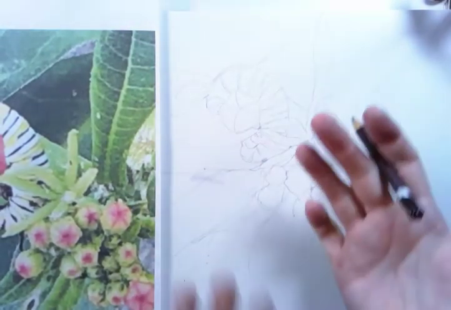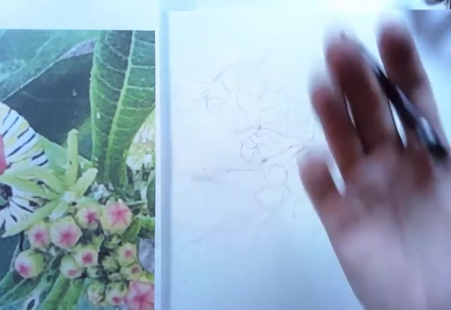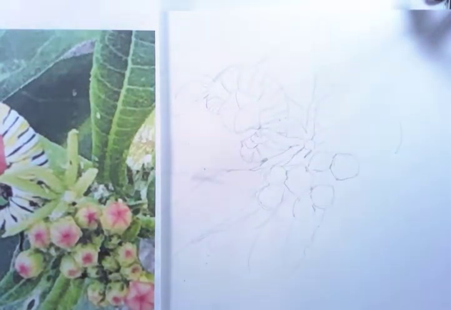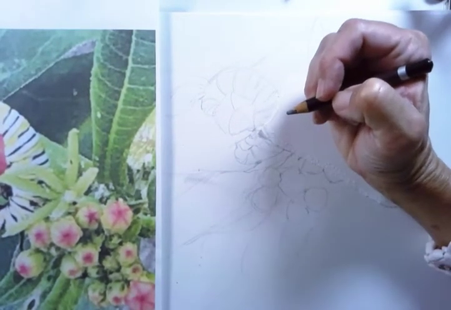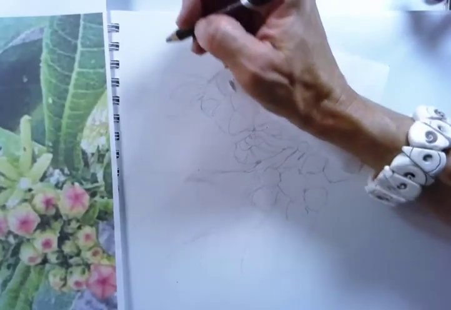If you're working with graphite, you might want to protect your sketch by putting some kind of scrap paper underneath your hand so that you don't smear. So you can see how I'm putting that underneath my hand. That helps keep me from smearing.